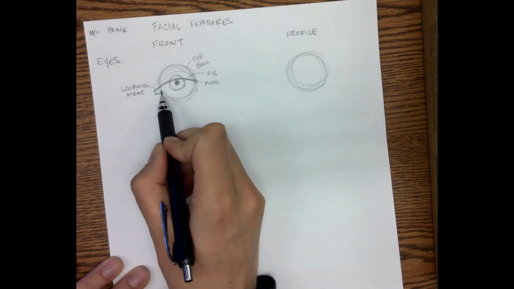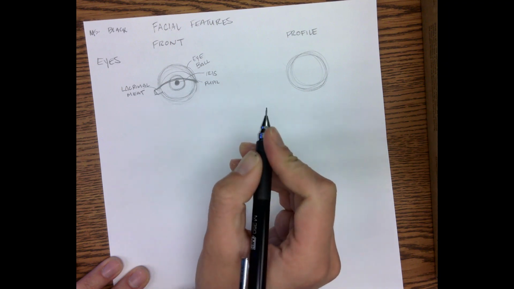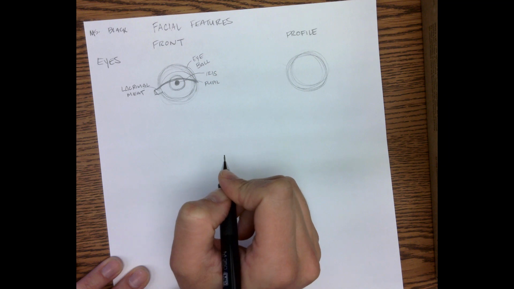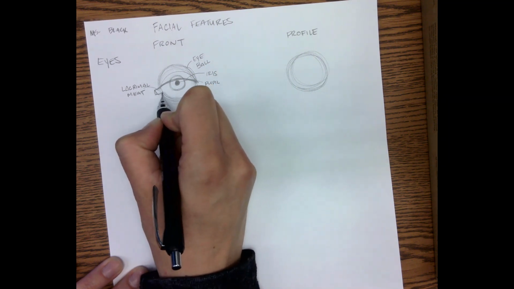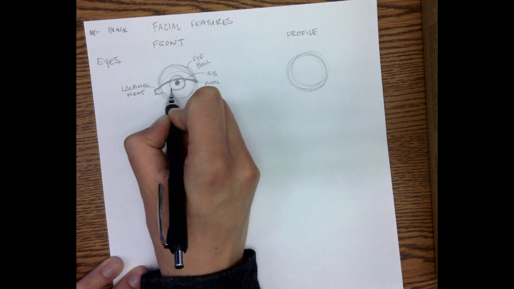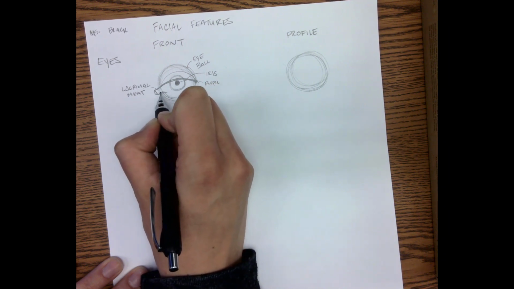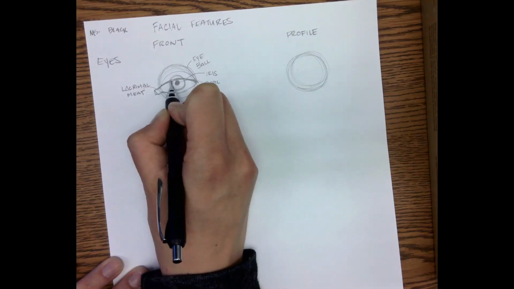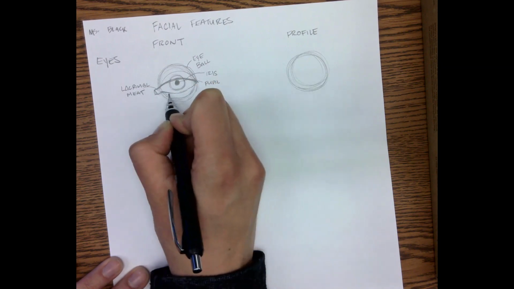Okay, and you go all the way to the other end of the circle for the eyeball. Okay, for the bottom one, you're going to go from that same lacrimal meat, and this one's going to go slightly below the iris, curving the opposite way. So this one curved into what looks like a frowny line. This is going to be a smiley line.